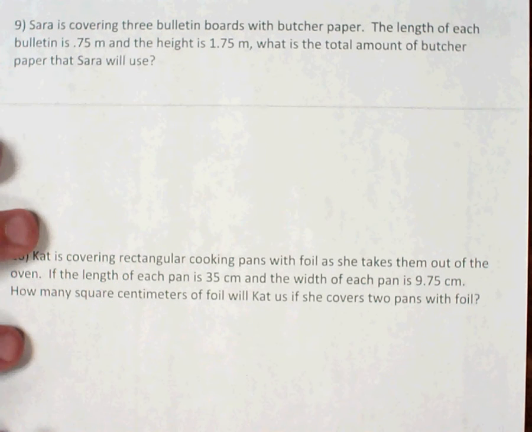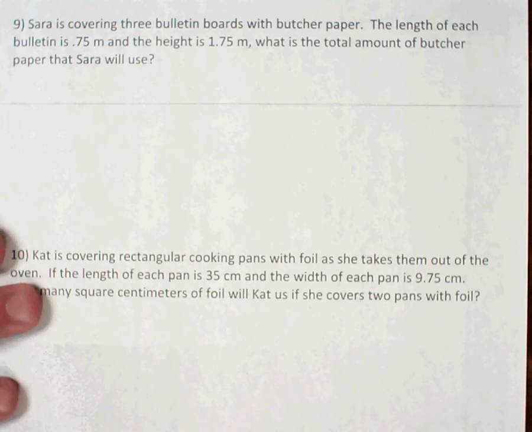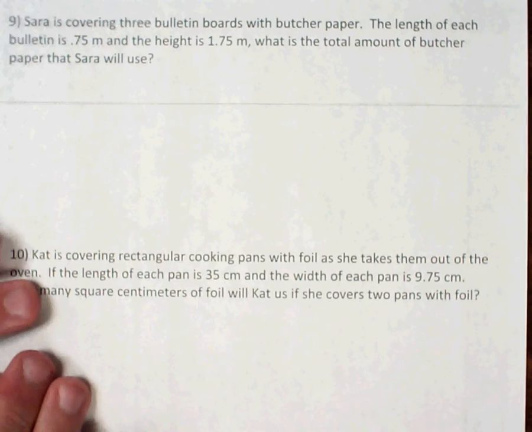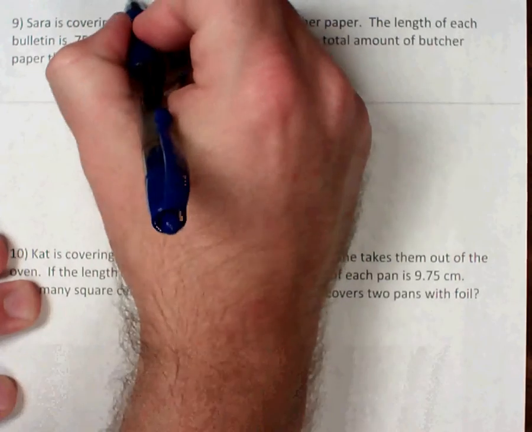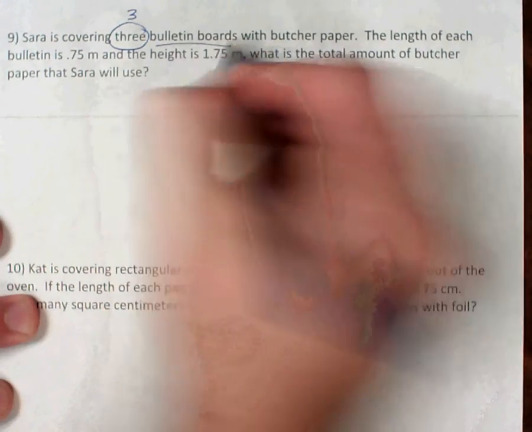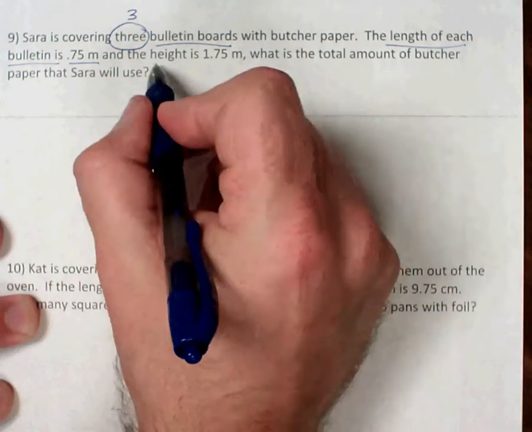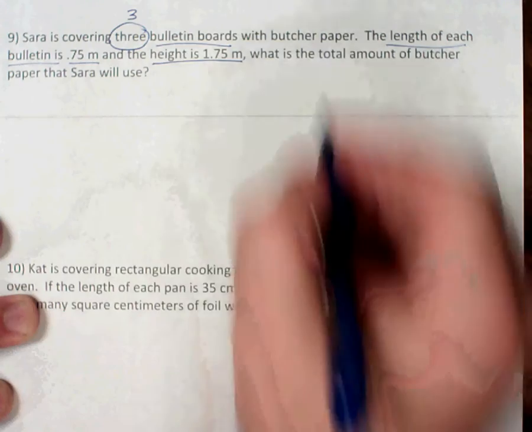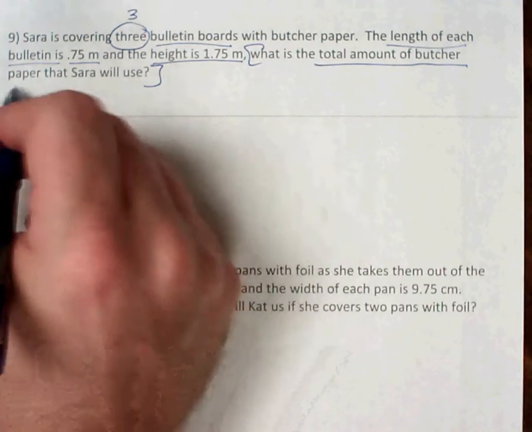All right, next three problems are very similar to that. They're kind of a similar format. And it's just to give us repetition to make sure we're looking through and reading the problem very carefully. Sarah is covering 3, look at that as a word, not as a number, 3 bulletin boards with butcher paper. The length of each bulletin board is 0.75 meters and the height is 1.75 meters. What is the total amount of butcher paper that Sarah will use?